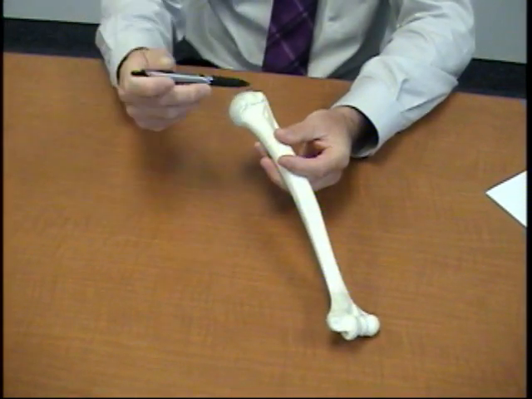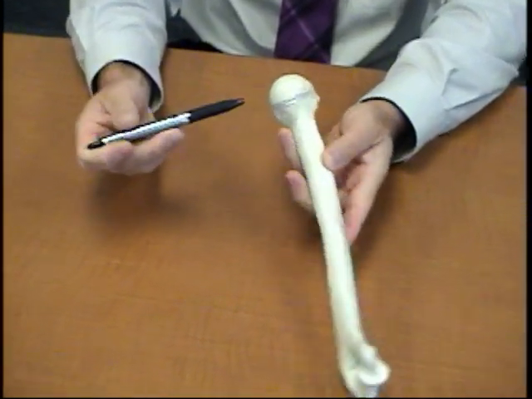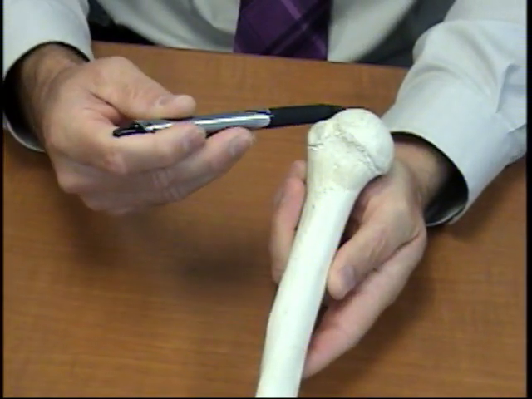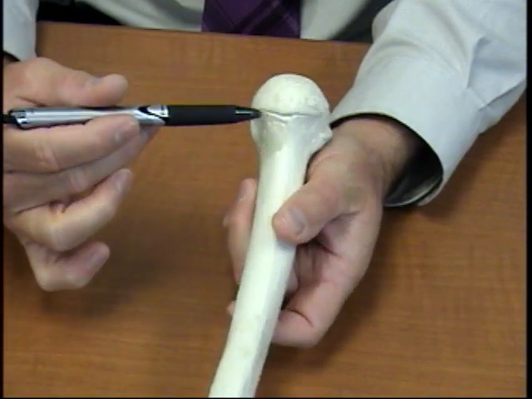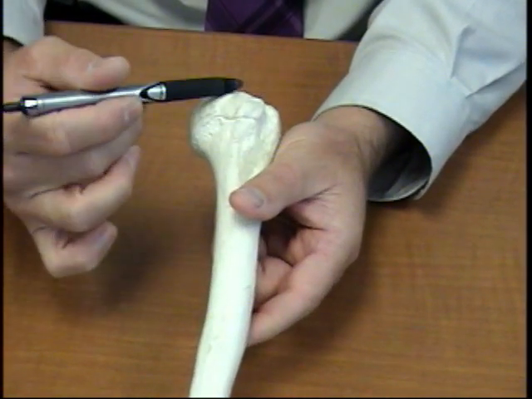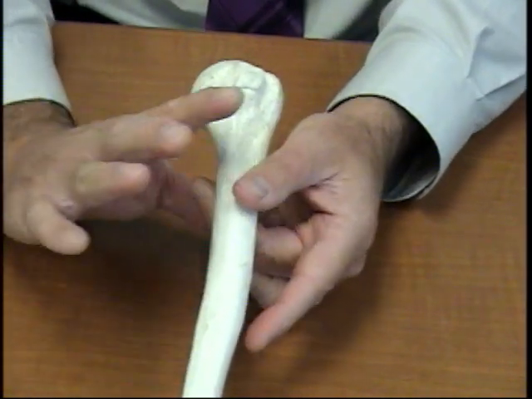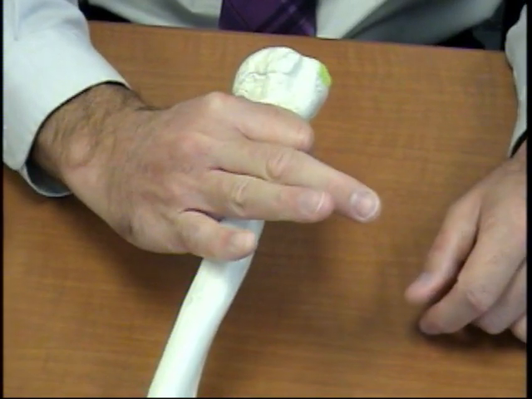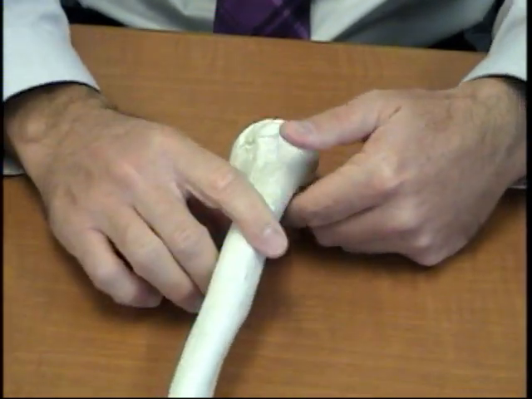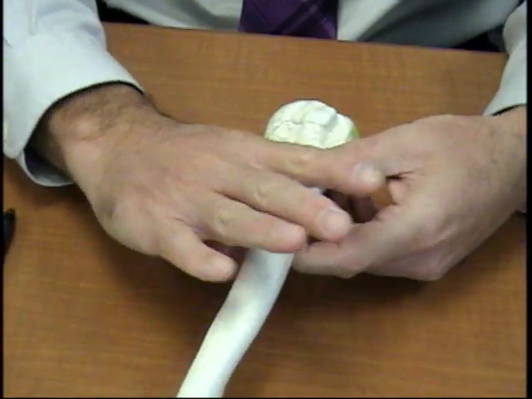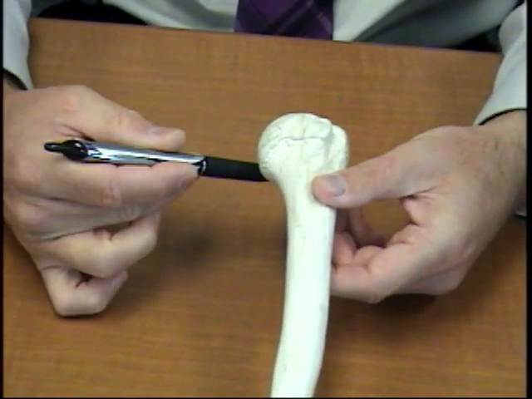It has this little line around it. If you just trace the line, it's actually around the head. We call that the anatomical neck. It's just a faint line around the head of the humerus. What I'm grabbing here is called the surgical neck. So it's slightly different: surgical neck versus the anatomical neck.